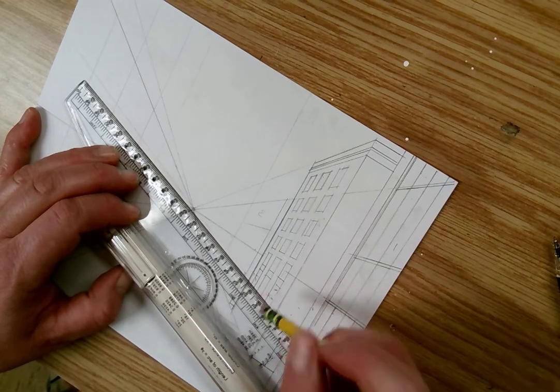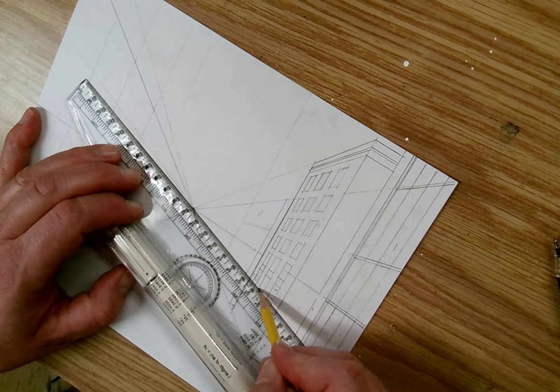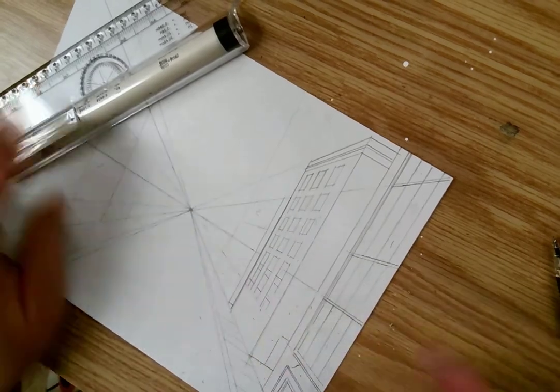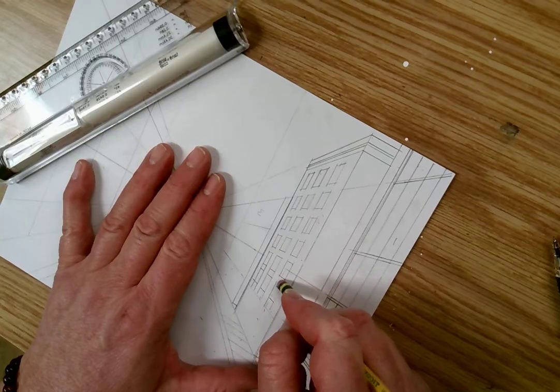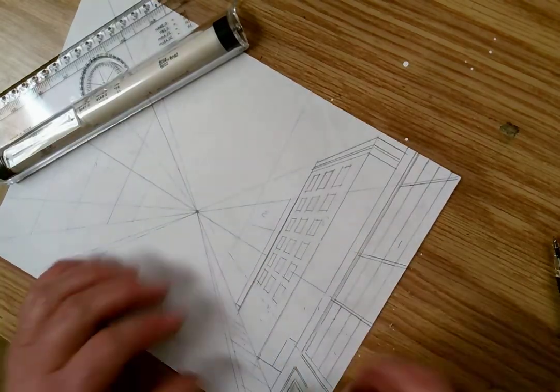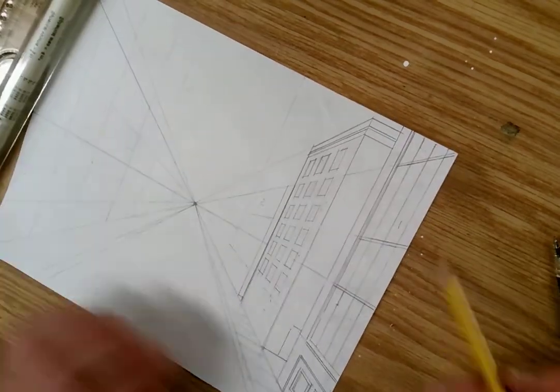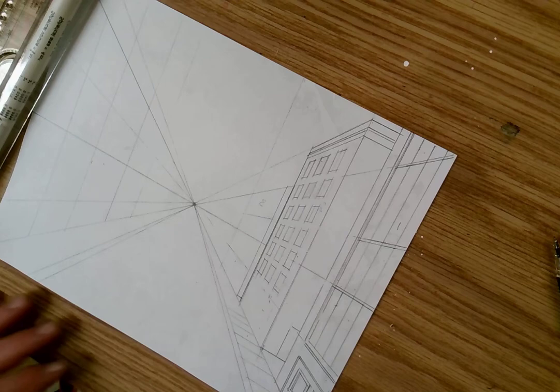I don't like that. I want to go further down. Up there. So I'm going to go down, start to clean it up. So now I'm starting to build the buildings.